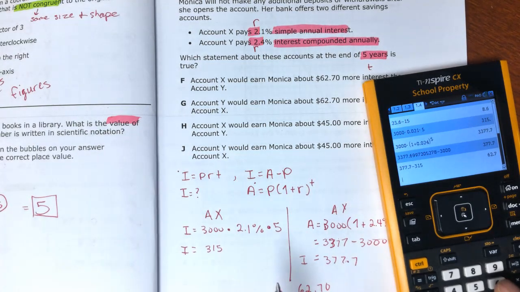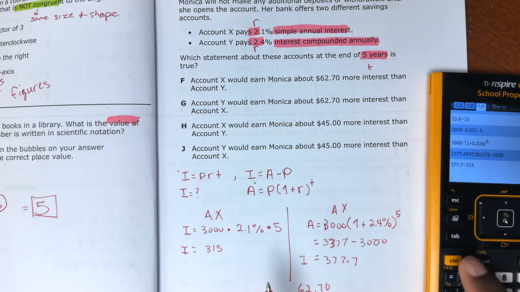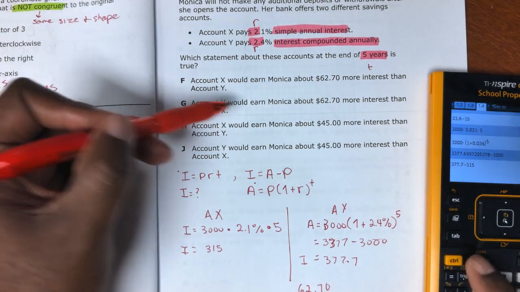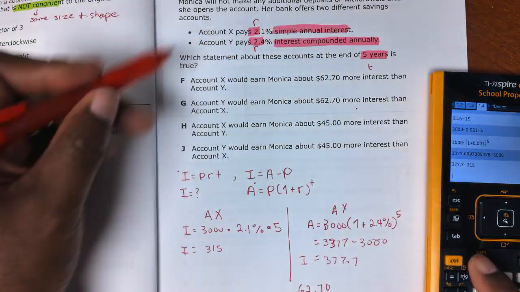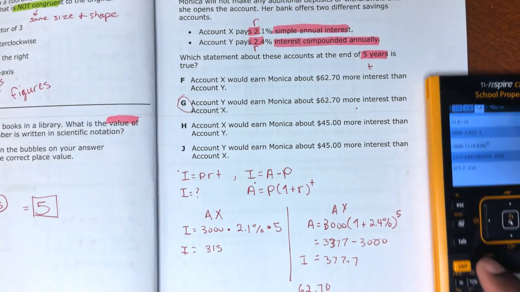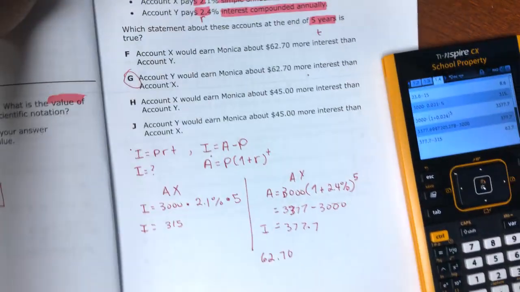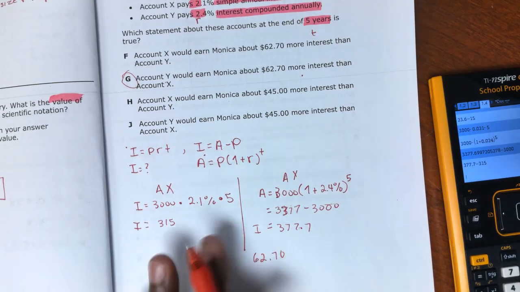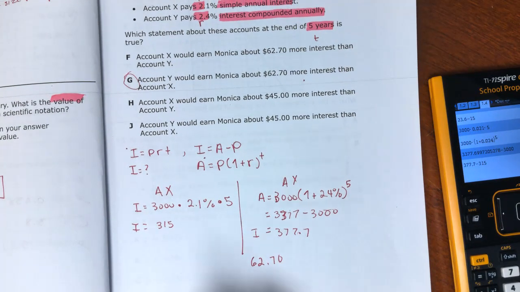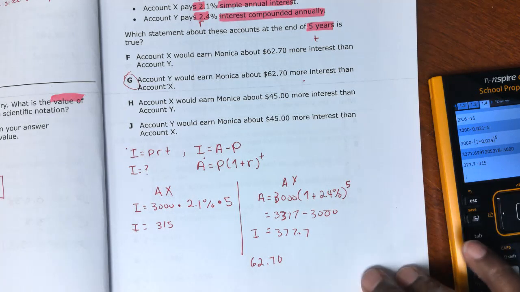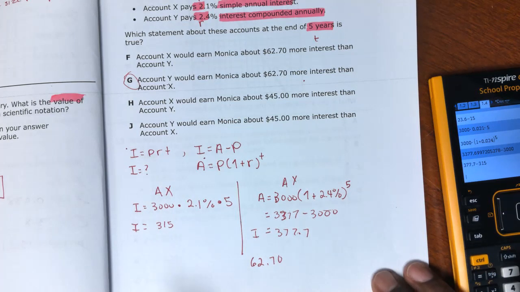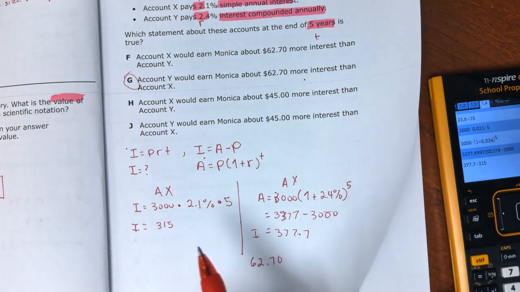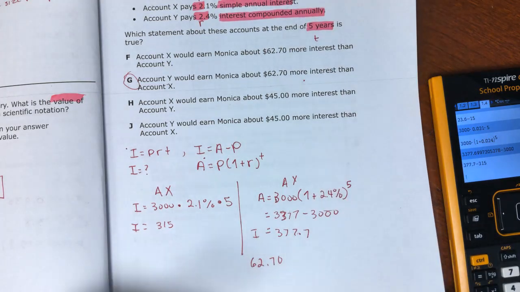So account Y earns $62 more than account X. On this type of question, I wouldn't even try to weed through the foolishness. I would just solve this one through. This is one of your harder questions. This is one that I would recommend, if you had to save time, skip it and come back to it. The formulas are on your formula sheet, so you should be okay there.